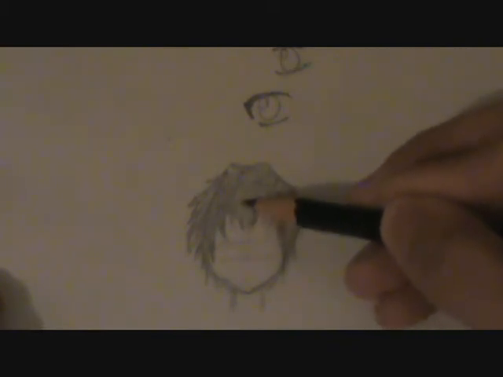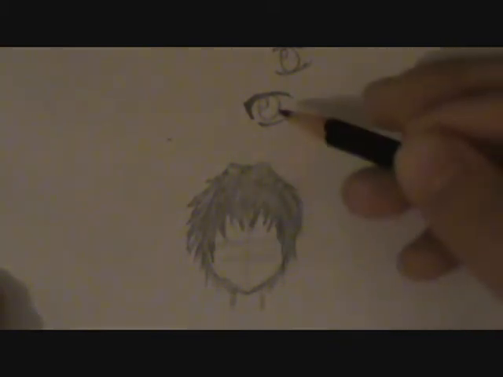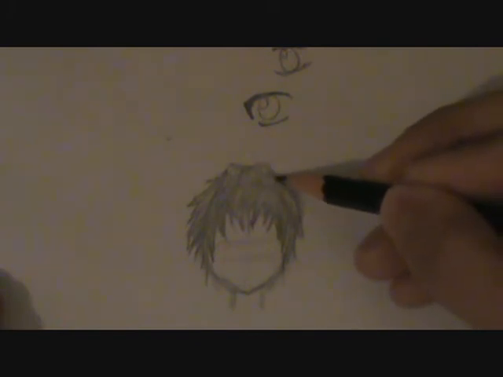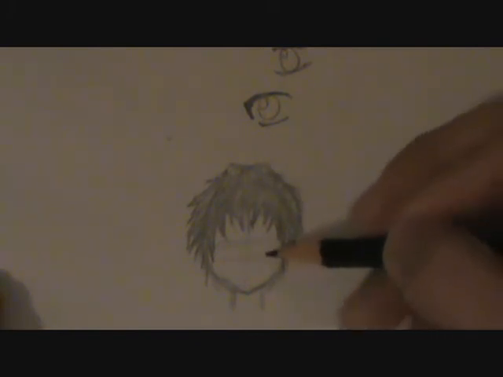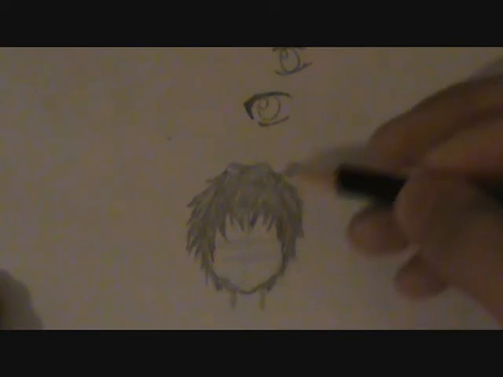When you buy a package, they don't give you the manual anymore. They give you a DVD. There you go. One little hairstyle you can also do. And when it gets pretty long, they sometimes show it over here, more down towards the neck.